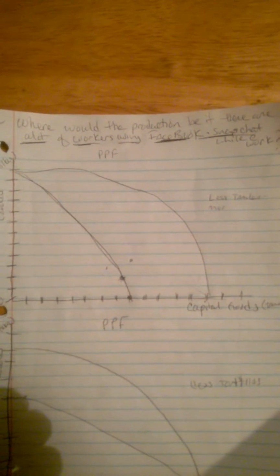Some of our resources would be the land, labor, and capital for this business. So let's just say, question one, where would the production be if there was a lot of workers using Facebook or Snapchat at work? So this is the frontier line, right?